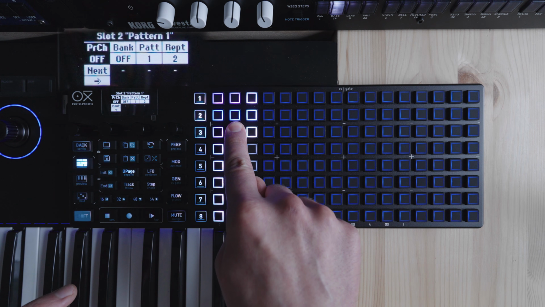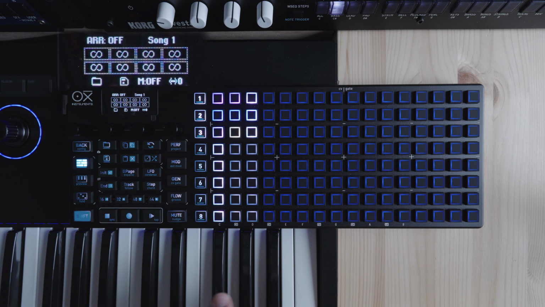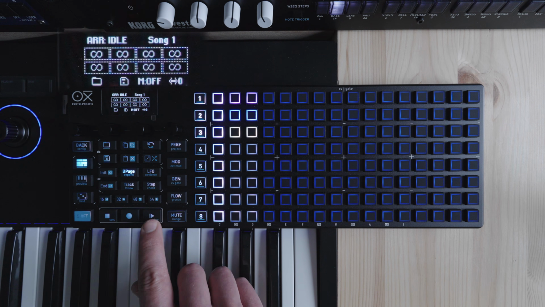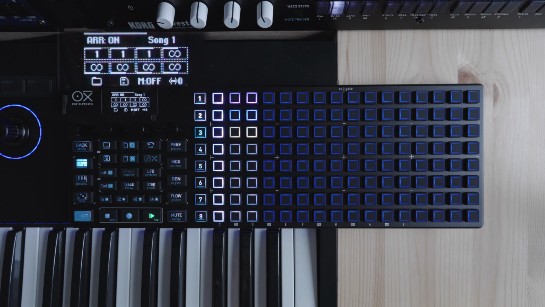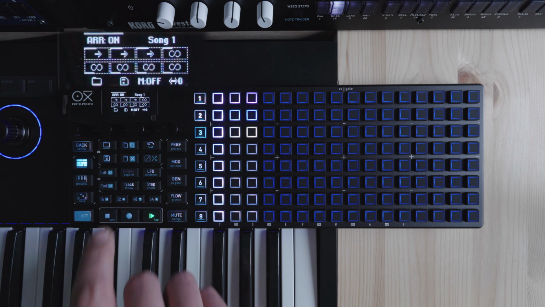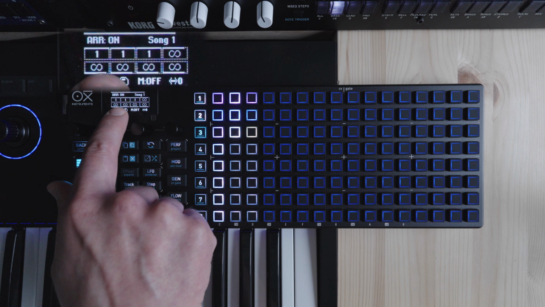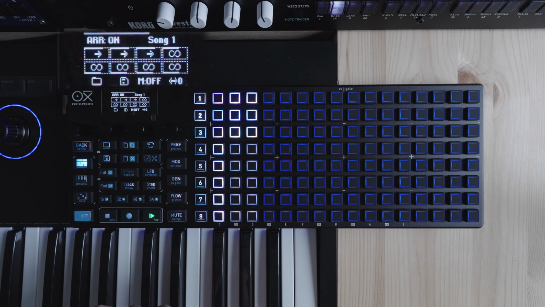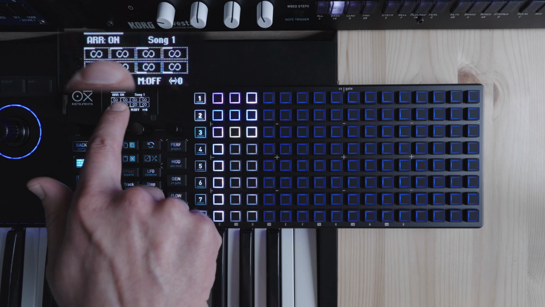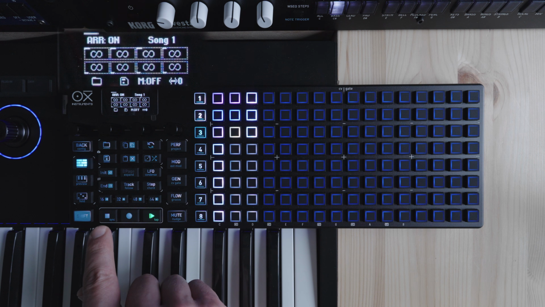So we need to use some very advanced mathematics to figure this out. And you can always see your status for each sequencer on the screen. And now they are playing indefinitely.